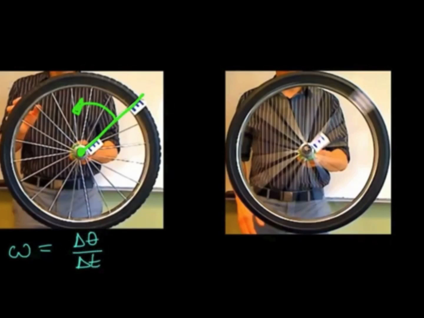The other way we can describe the motion of a rotating object is to talk about the object's tangential velocity, which is the velocity of a point on the rotating object. We write that as v with a subscript t, indicating it's the tangential velocity, and that's going to equal the distance that a point on the rotating object travels divided by the time it takes to travel through that distance. In this video, we're going to talk about the object's rotational velocity and its tangential velocity, and then show the relationship between the two quantities.